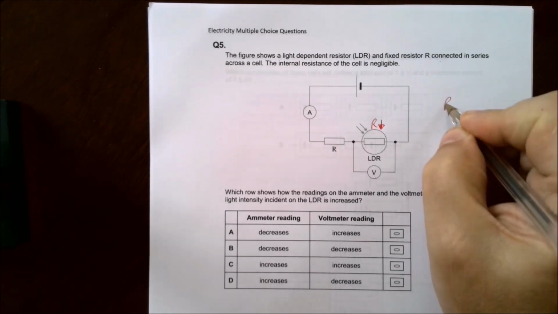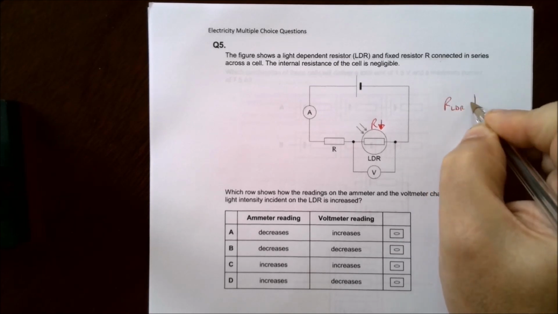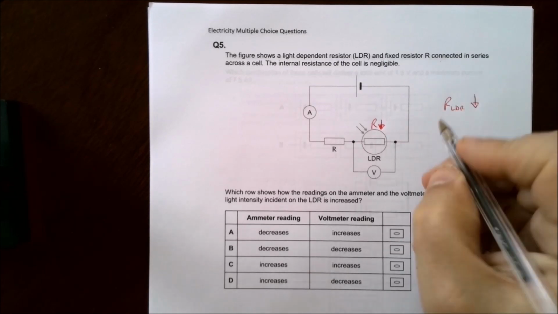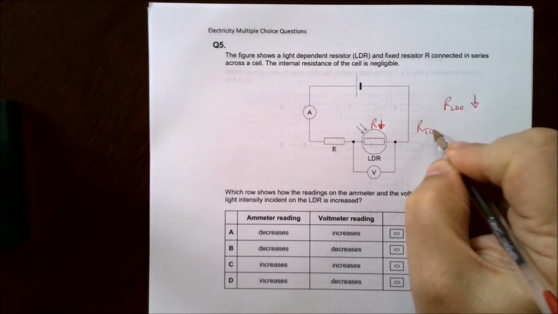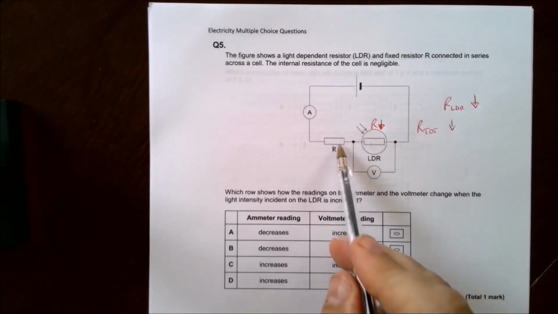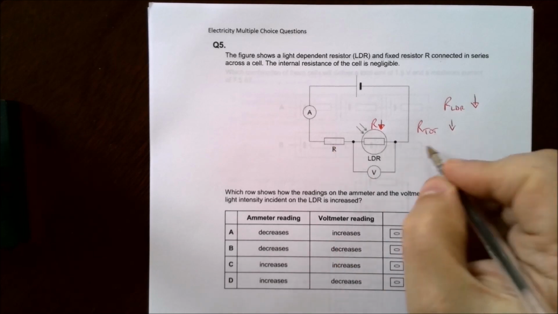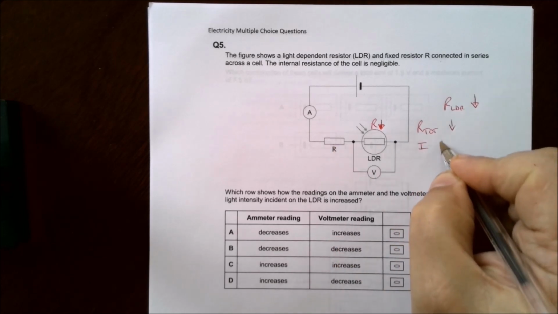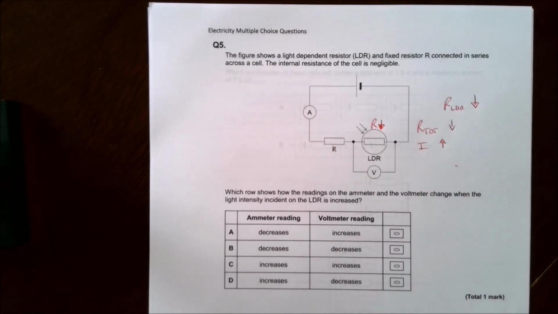So the resistance of the LDR, we know that goes down. That means the total resistance of the circuit will go down, because that's the total of these two, and this one's not changing. What that means is the current in the circuit will go up. So straight away we know it's not A and it's not B, because the current is going to be increasing. Then you've got to think about what's going on here.